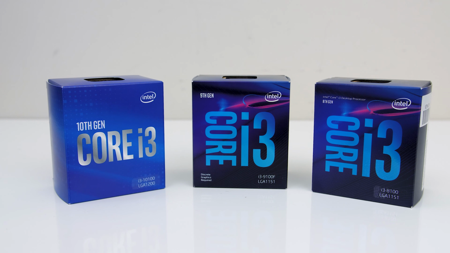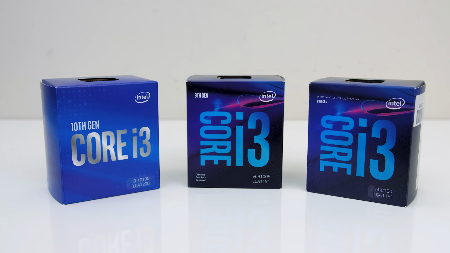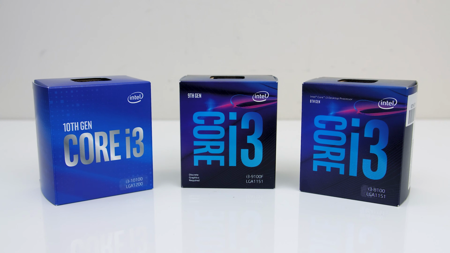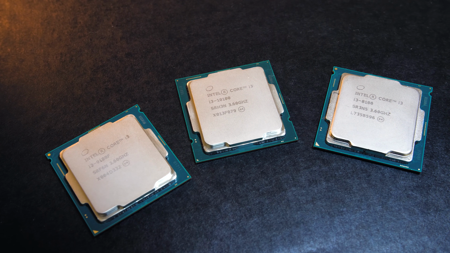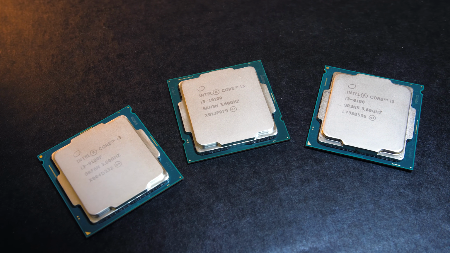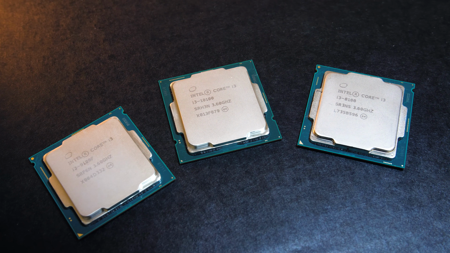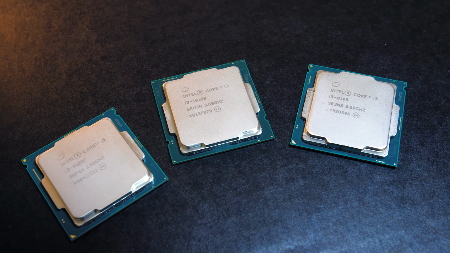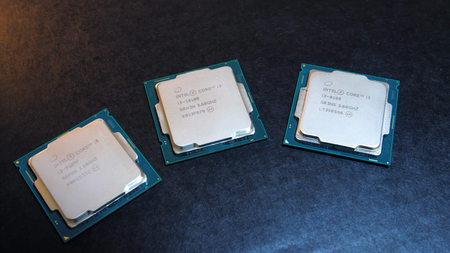Intel recently launched the i3-10100 processor, which has added hyperthreading to the i3. But just how much of a performance boost does this give us over the older i3-9100 and i3-8100 CPUs in games and applications? Let's find out and see how they compare.